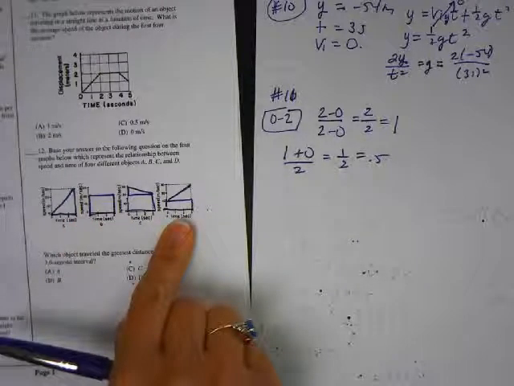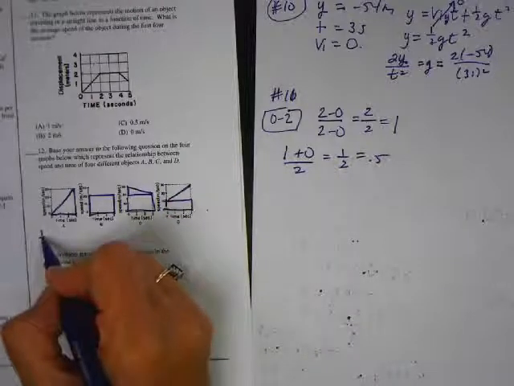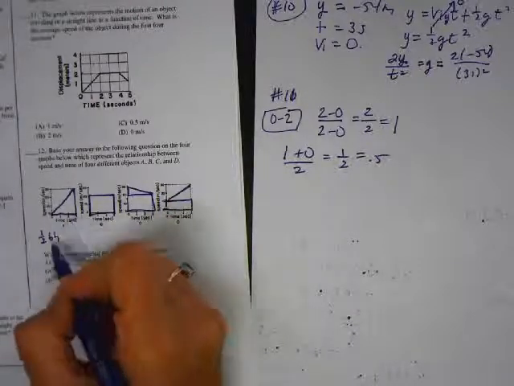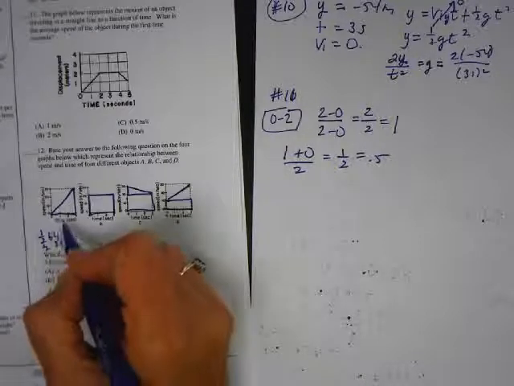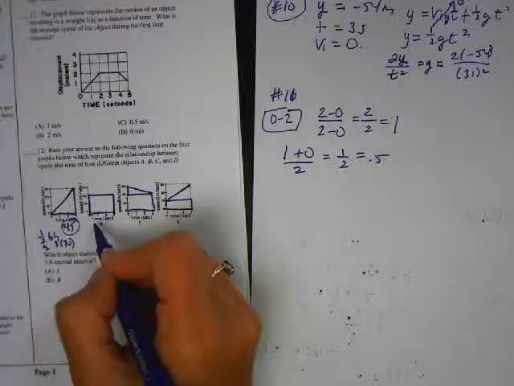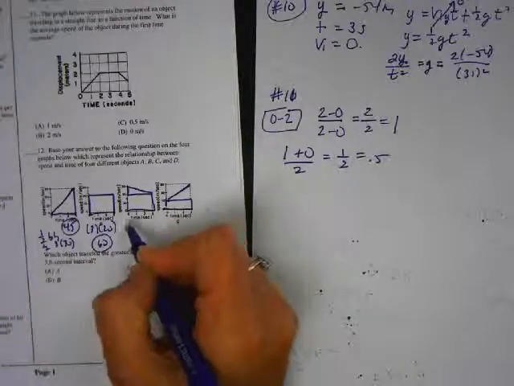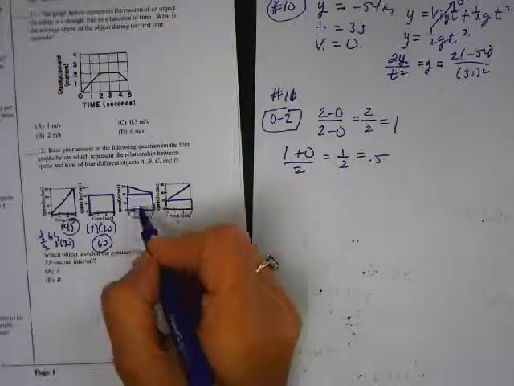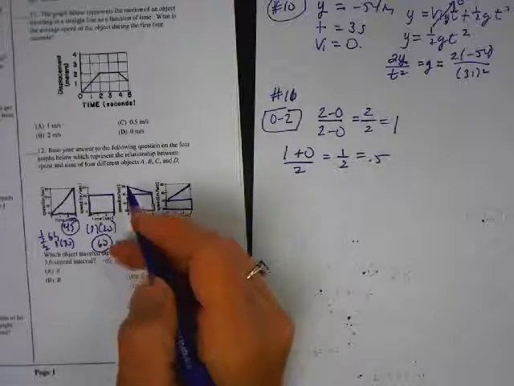Now, sometimes you can tell by looking at it. What I did was I calculated it. So this one, the triangle is 1/2 base times height. So it's 1/2 of 3 times 30. So this one, the area is 45. This one is 3 times 20, which is 60. This one is, I have to do this plus that. So I see already that this one is larger than that one.